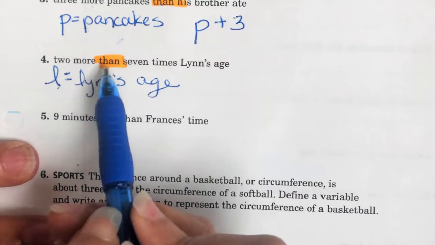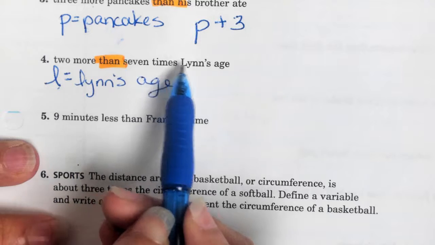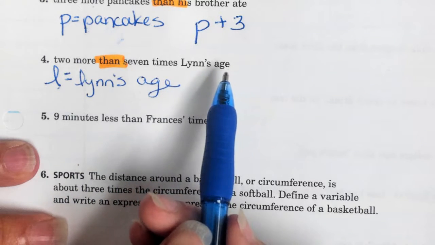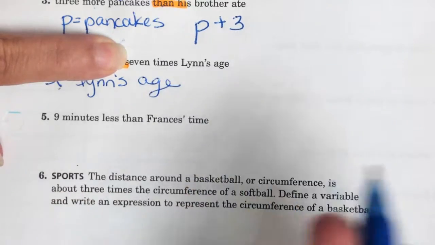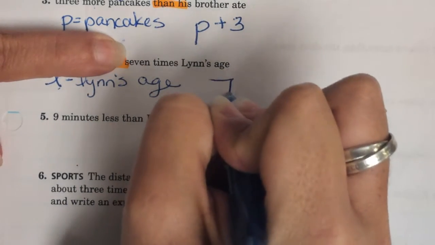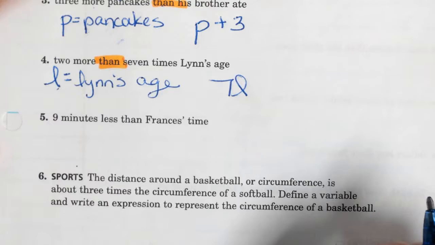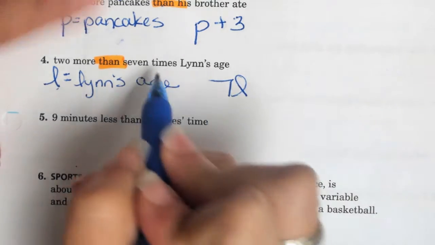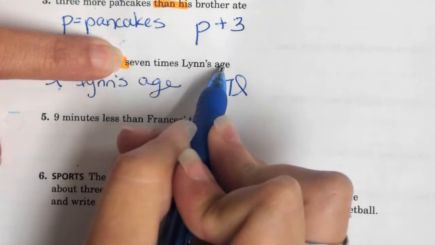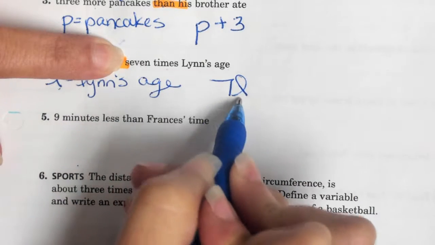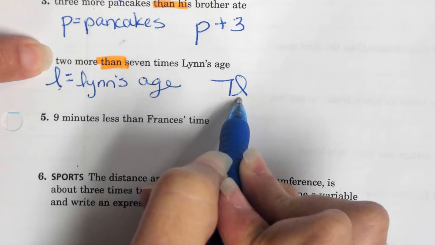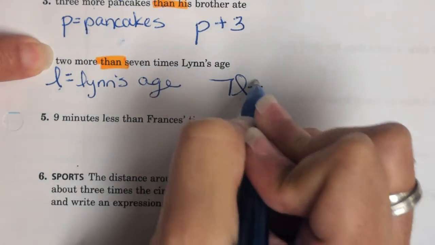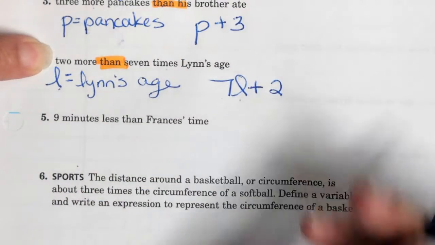So 2 more than 7 times Lynn's age. Think about it this way. 7 times Lynn's age is 7L, right? 7 times her age. And then we got to fill in the back. 2 more. Plus 2.